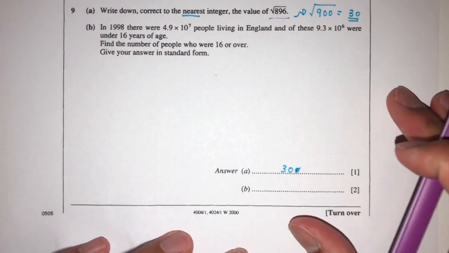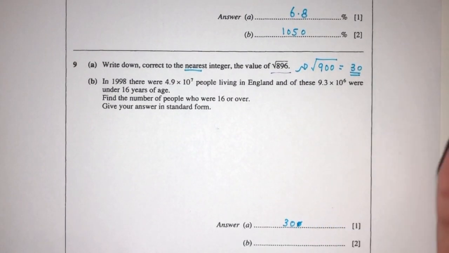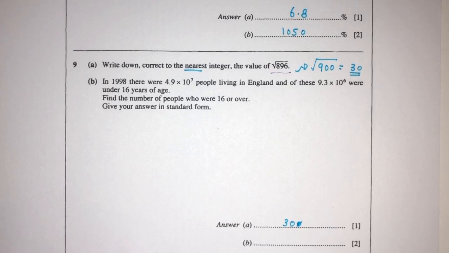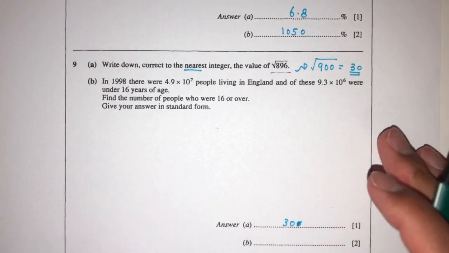Now let's move on to part B. Now this is one way of doing that obviously, but there are other ways of doing this question. You can always break this down into pieces by finding the prime factors and applying square roots. And small by small, you can see in the end what is the integer that is closest to the value. So that is one way of doing that, but there are many other ways as well.